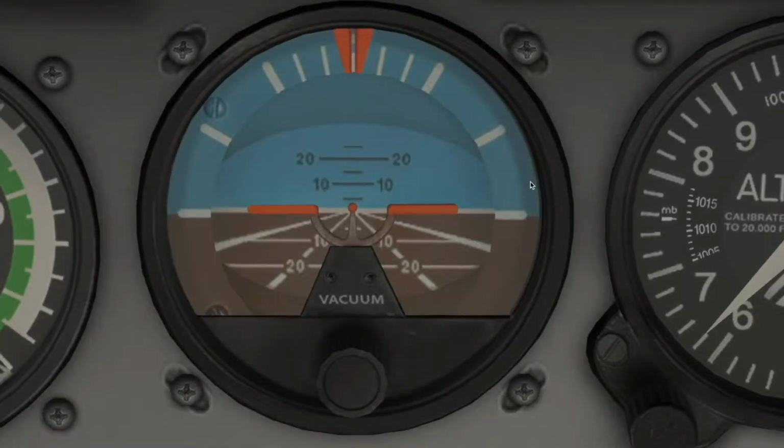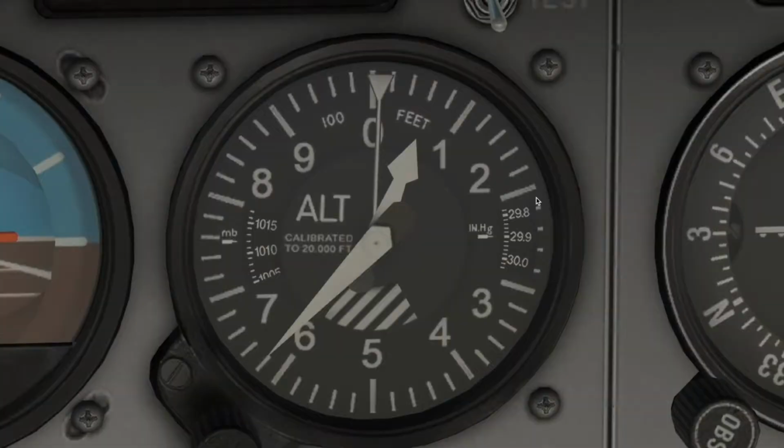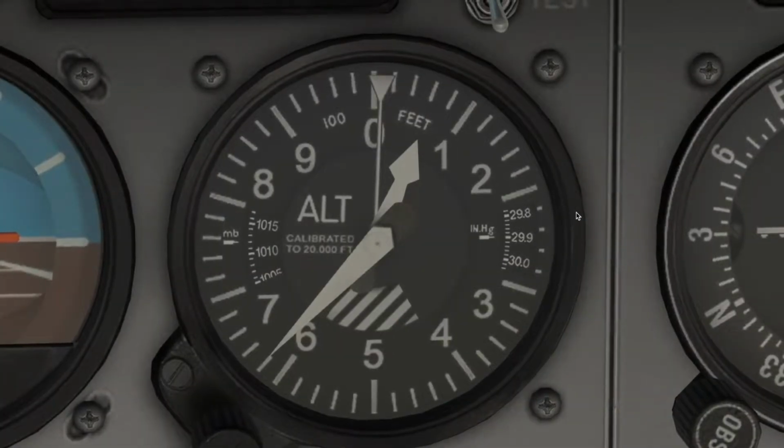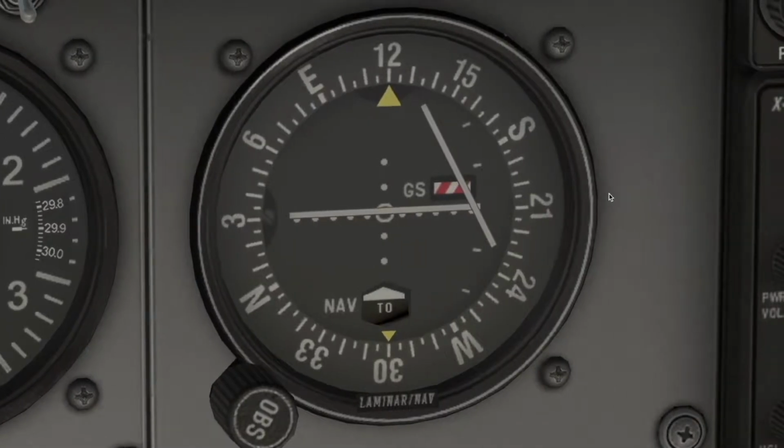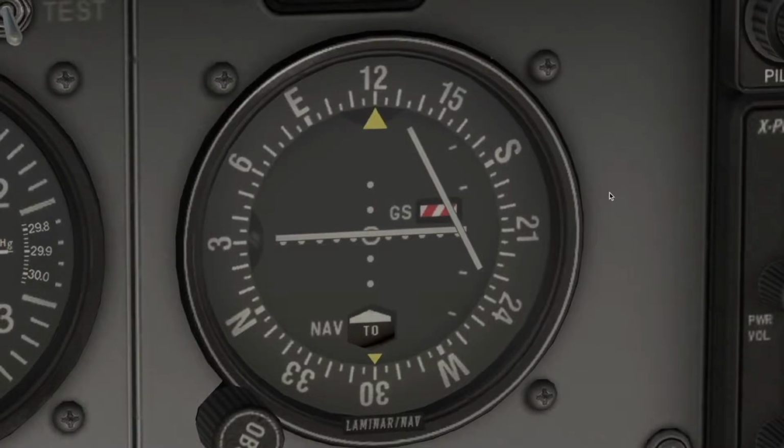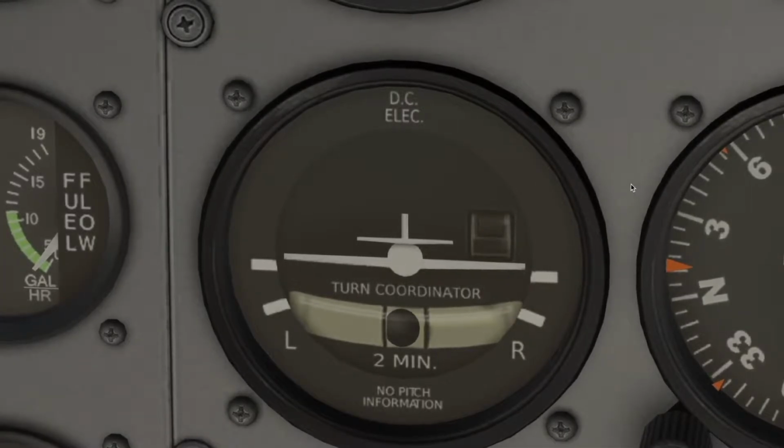This is an attitude indicator. It shows you your pitch and roll. This is your altitude indicator. It tells you how high you are based on the sea level, MSL. This is the glide slope indicator and VOR needle. This is the turn coordinator. It shows you the rate you are going to turn.